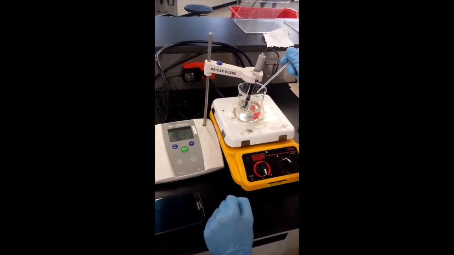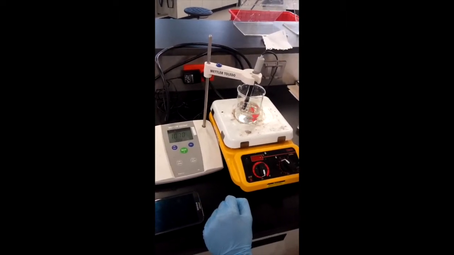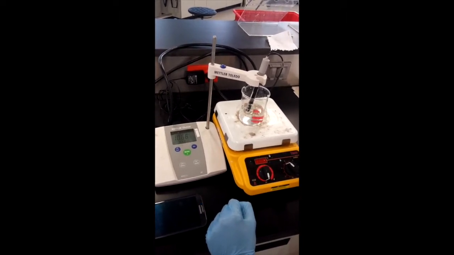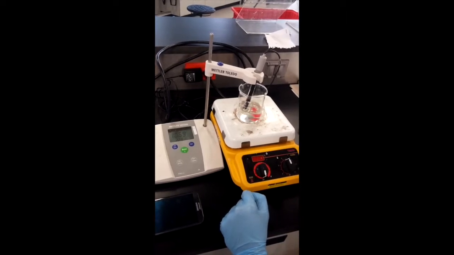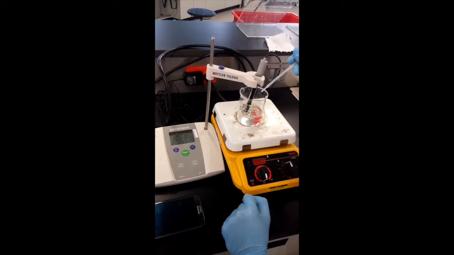The loading buffer was prepared by diluting the stock that was previously made in the laboratory. The 5 milliliters of loading buffer contained 1.5 milliliters of glycerol, 200 microliters of the stock solution, and the remaining 3.3 milliliters of distilled water.